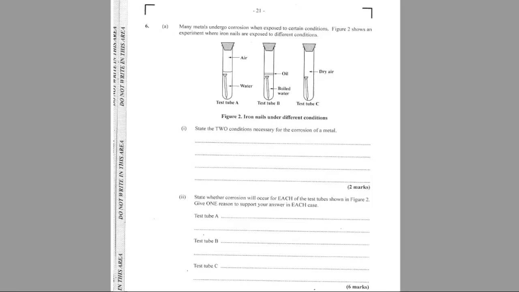In test tube A, we have a nail in water, and it's also exposed to air. In test tube B, there's boiled water. The nail is in boiled water, and there's oil on top. There's a layer of oil on top of the water layer. And test tube C, this nail is exposed to dry air. State the 2 conditions necessary for the corrosion of a metal.